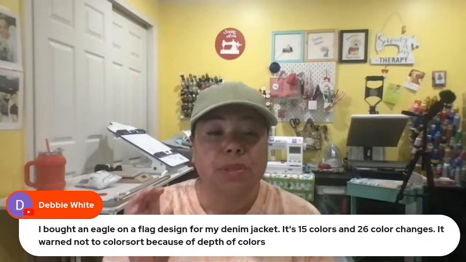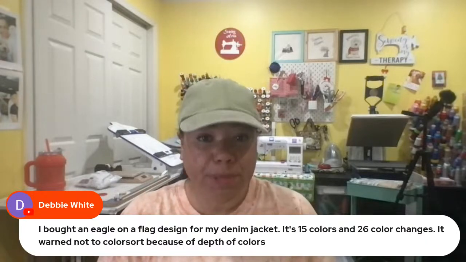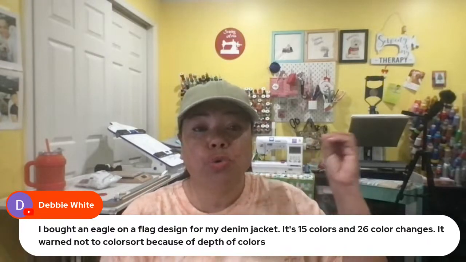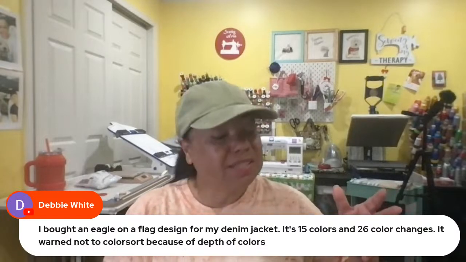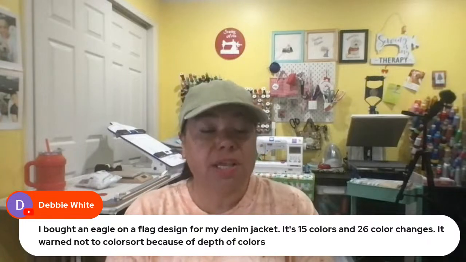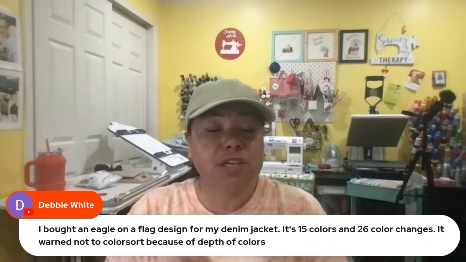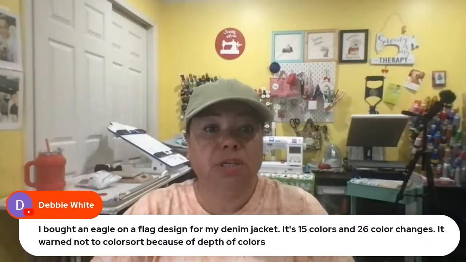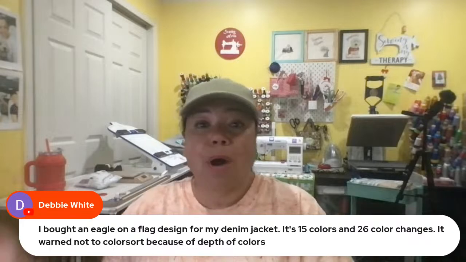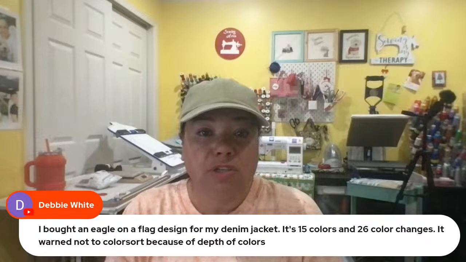Sometimes what happens is some folks, when they sell designs, right, they actually know that people will be tempted to do color sorting, okay? Because think about it, it is a lifesaver, right? Think about it, she has 26 color changes. So that means 15 colors. So that means some of those colors she's going to be rethreading the machine to embroider, taking it out, probably taking it back into the machine to embroider, a couple of times. So people are tempted because all the color changes, that takes time, right?